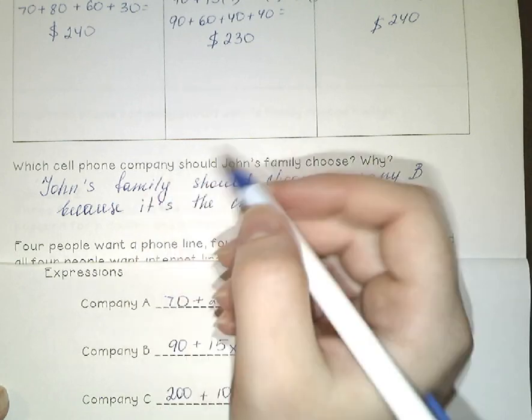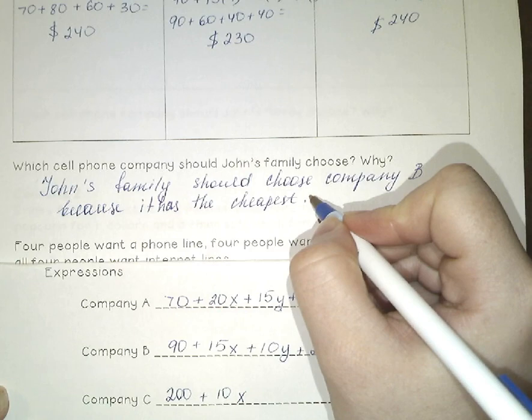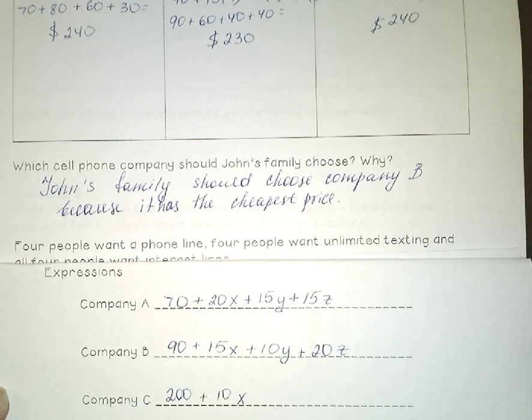I would rather say it has the cheapest price, right? It has the cheapest price. Okay, that will sound better.